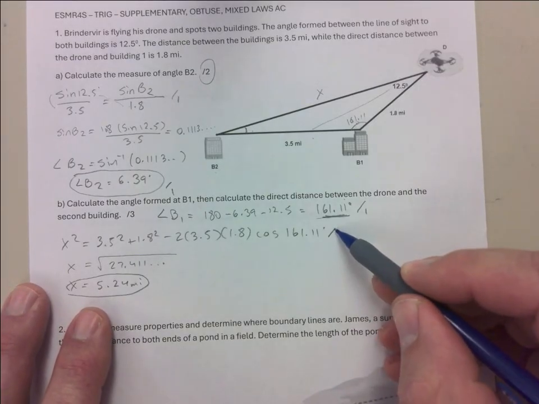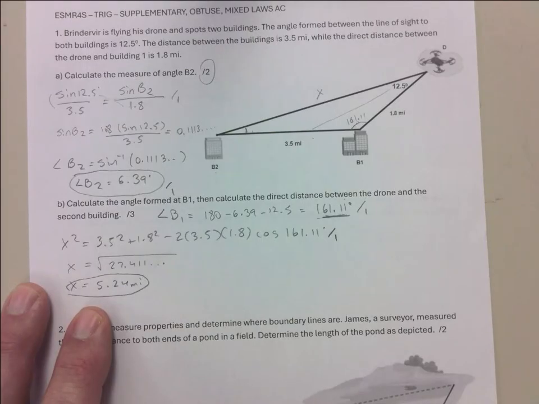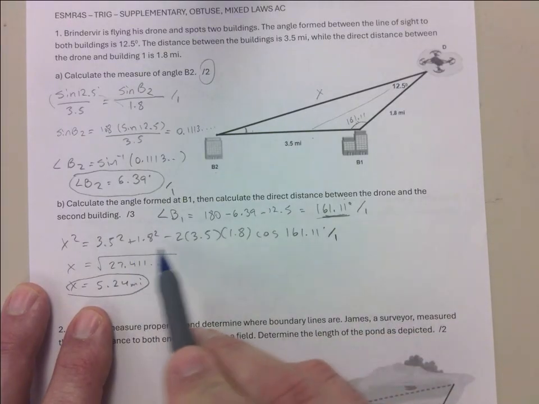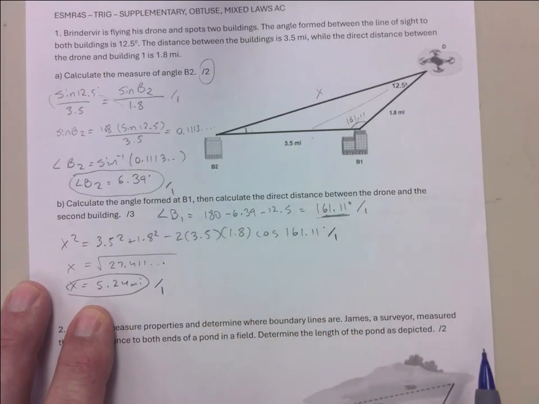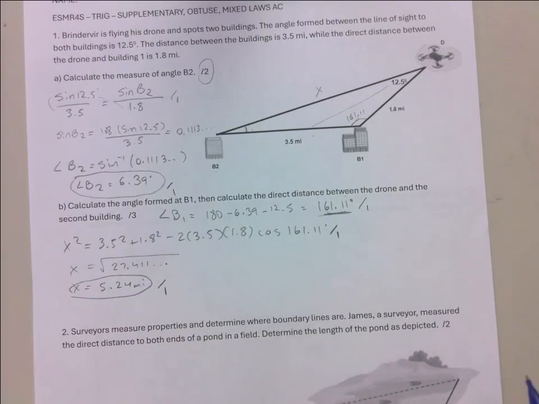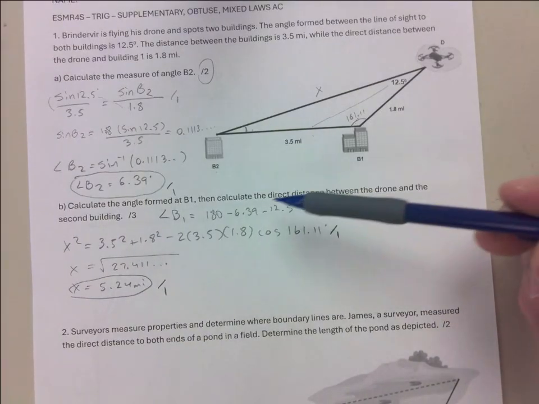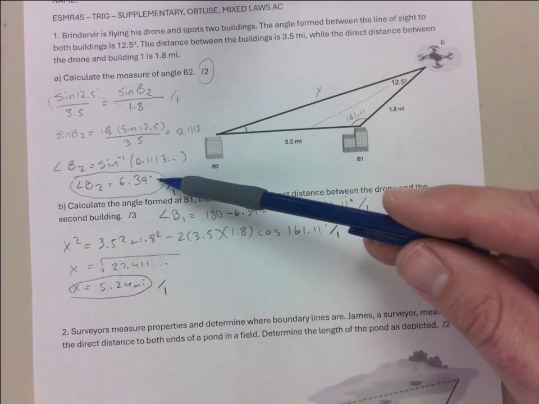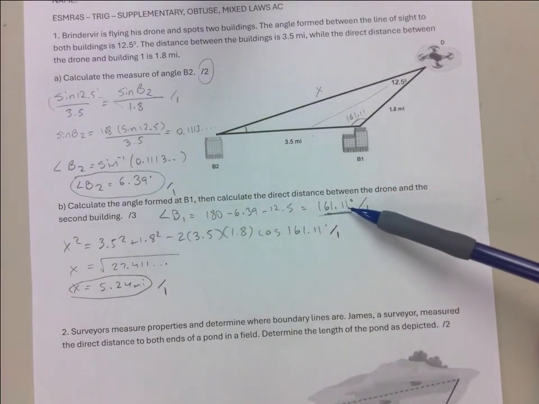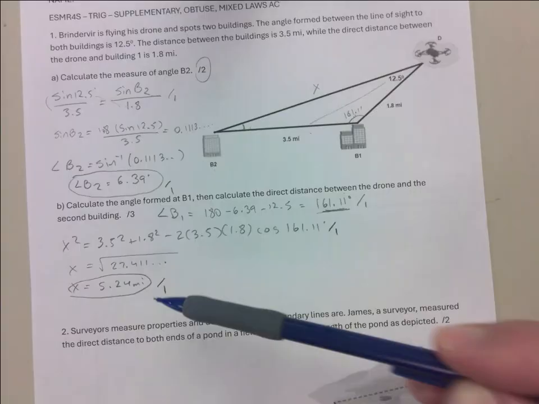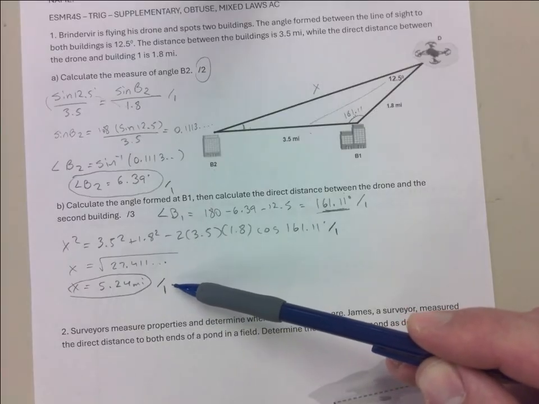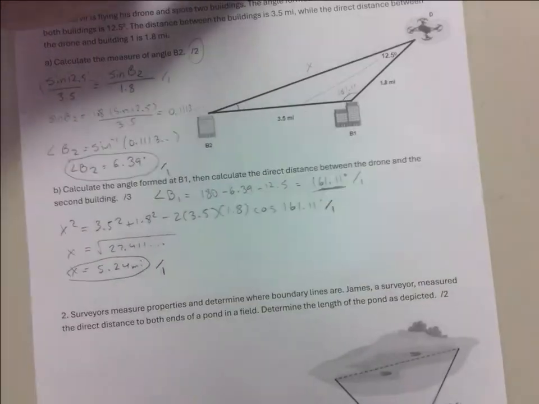So you get 1 mark for showing me which law you're using and showing me that you've substituted correctly. And then another mark for doing the work and getting to the final answer. Obviously if you got A wrong, it means that your angle here will be wrong, but you do not lose marks if you do it correctly. If you subtract the 2 angles you have from 180, you get the step. If you substitute correctly, you get the step. And if you do the work, you get the step. Okay? All right, let's keep going.